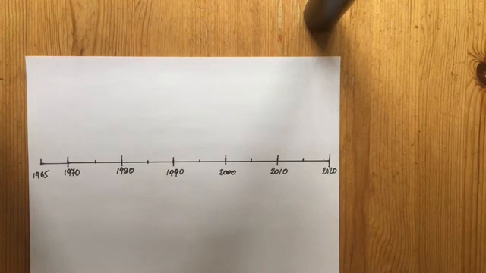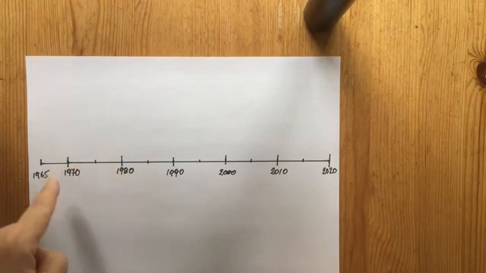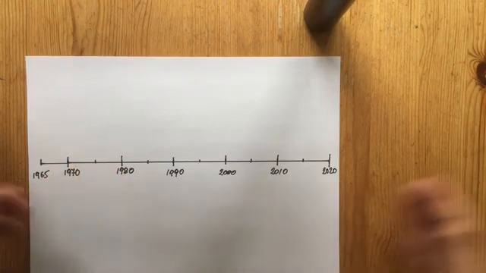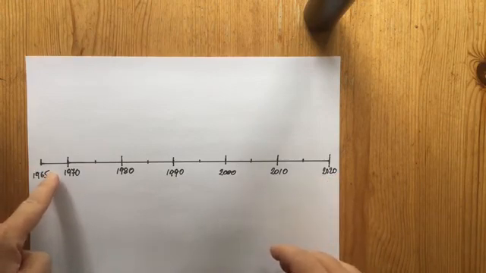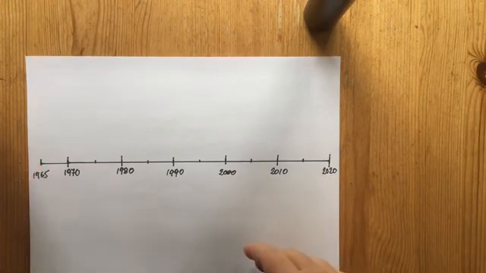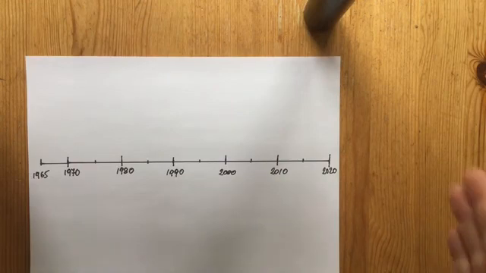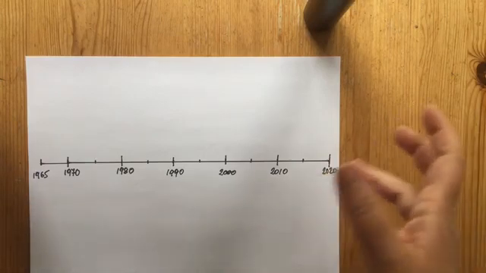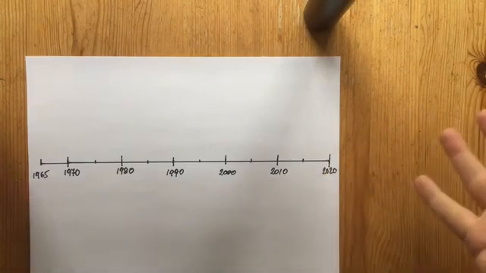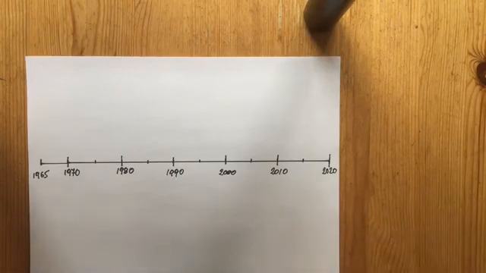Now at home, if you're using a longer piece of paper, you can go for more than 5 centimeters. You can extend it, or if you want, you can go further back in time beyond 1965. I think for our video, we will try to stay within these 55 years. But once you learn how to design a timeline, you can just explore time as you like.